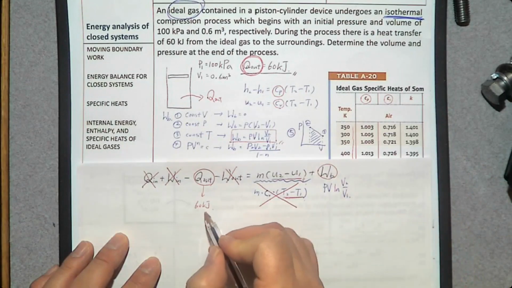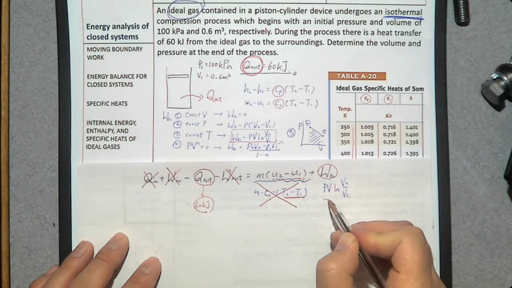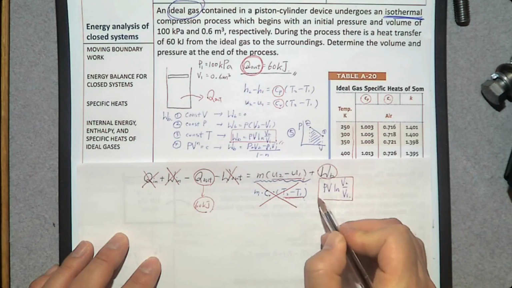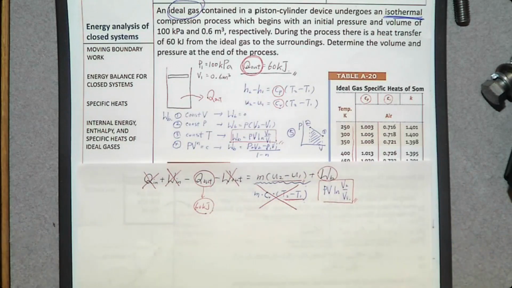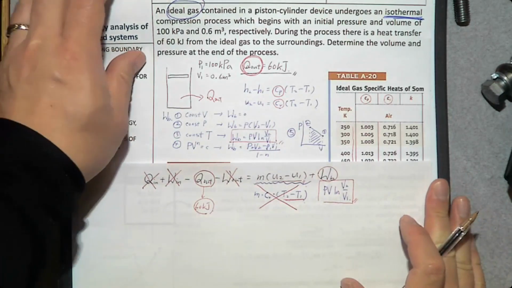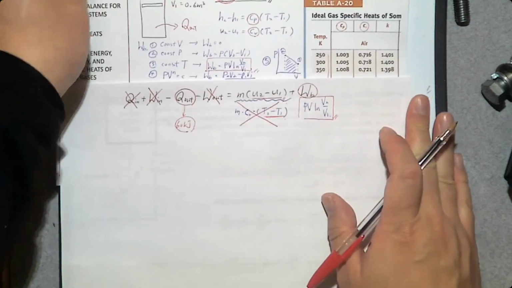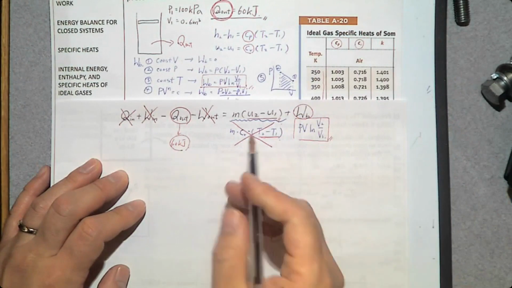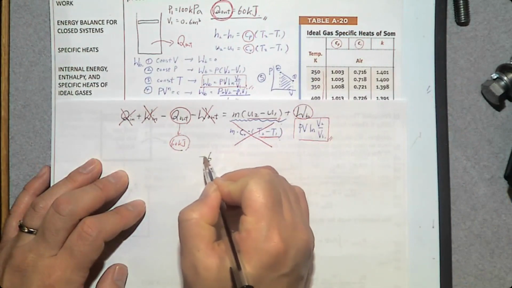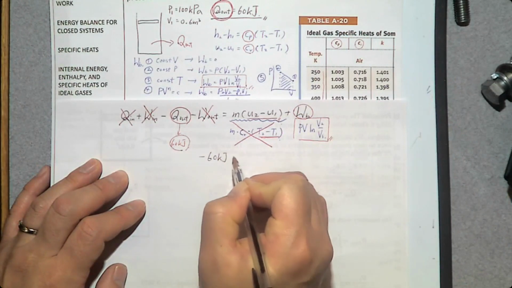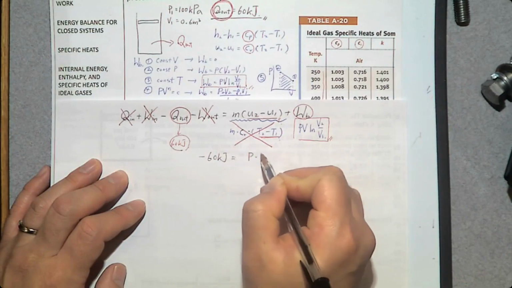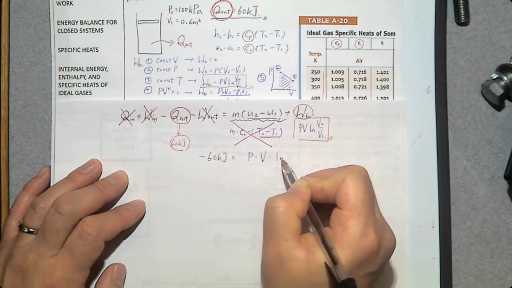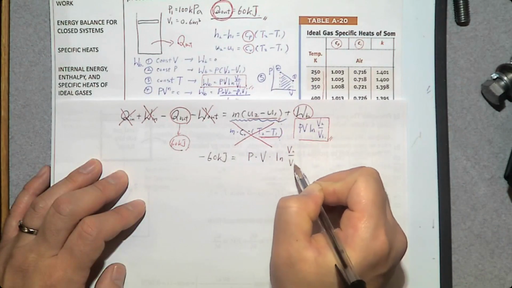And so 60 kilojoule is PV natural log V2 over V1. Then minus 60 kilojoule is pressure times volume times natural log V2 over V1.